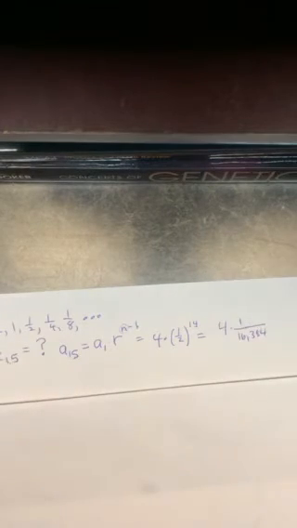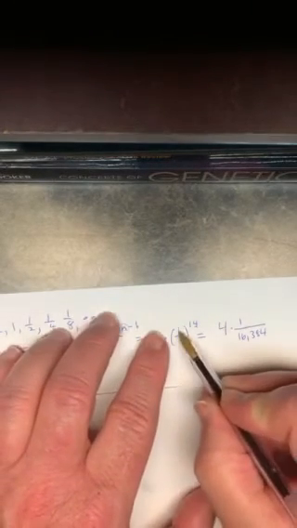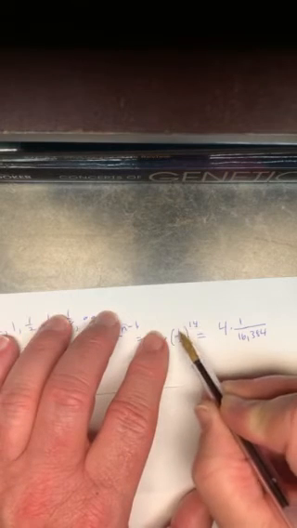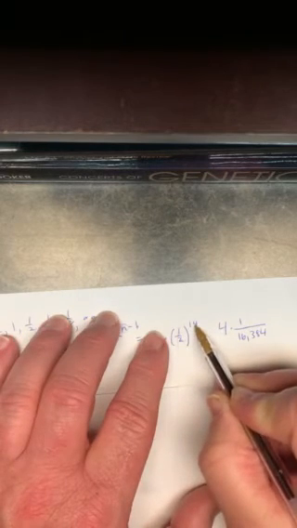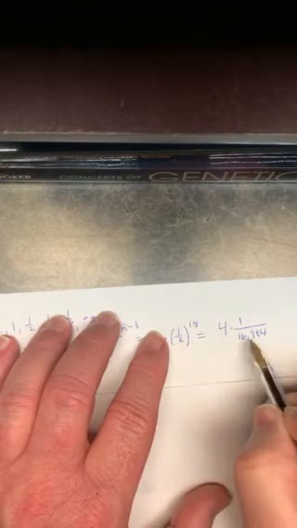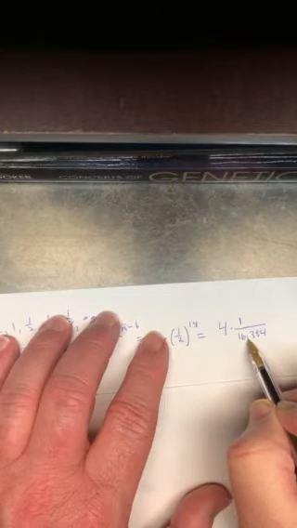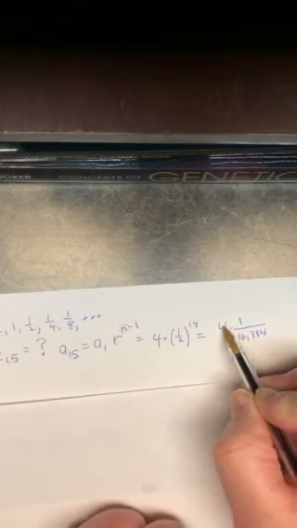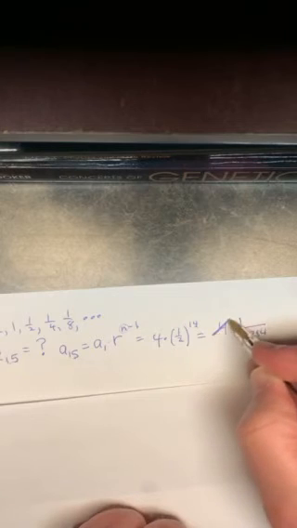So all I did on my calculator, since we had 1/2 to the 14th power, obviously 1 raised to the 14th power is just 1, right? This is not hard, don't be a baby. 2 to the 14th power was 16,384. Now there's a 4 in front of that, so we're going to cross cancel the 4.